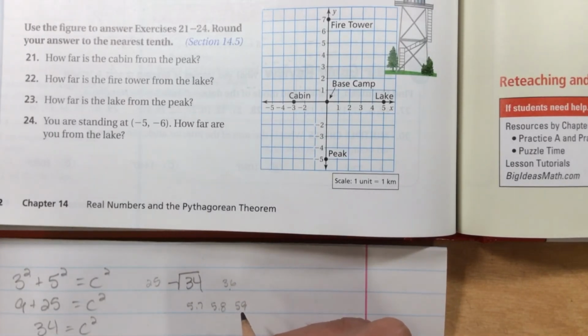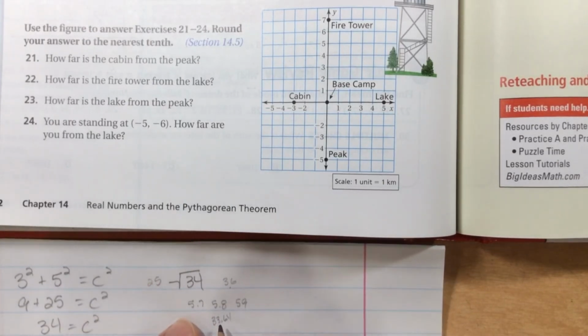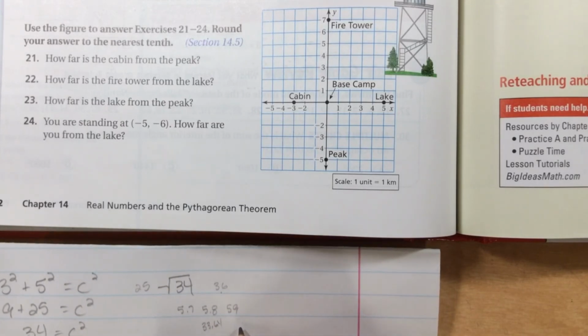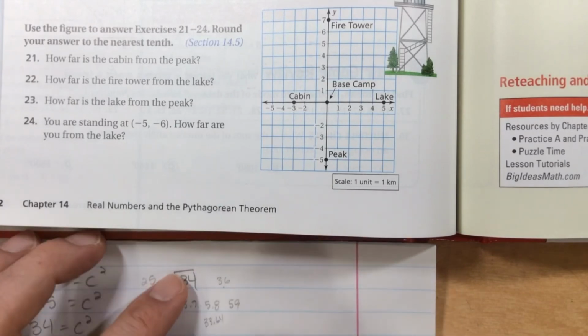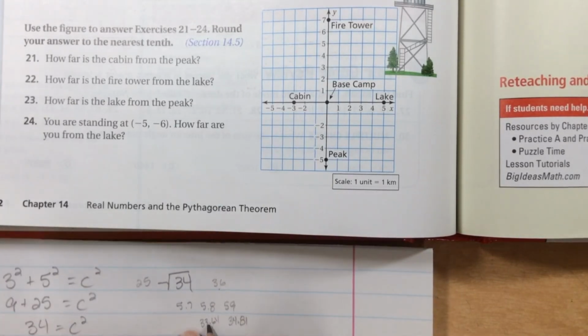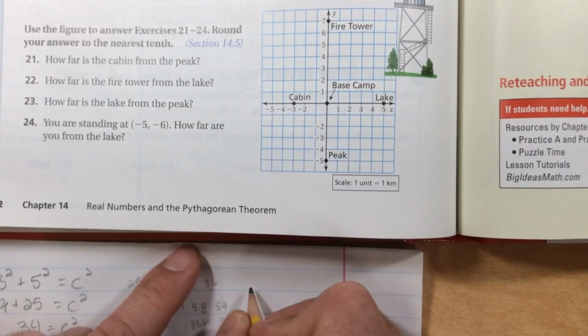So 5.8 times 5.8 equals 33.64. This is a little low, so we have to go to the higher one. 5.9 times 5.9 equals 34.81. So it's closer to the 5.8.